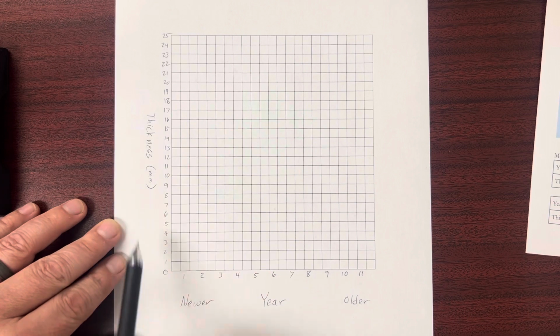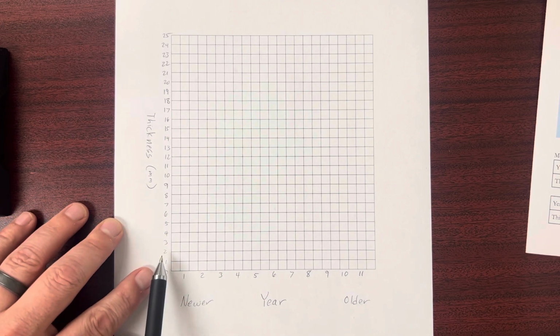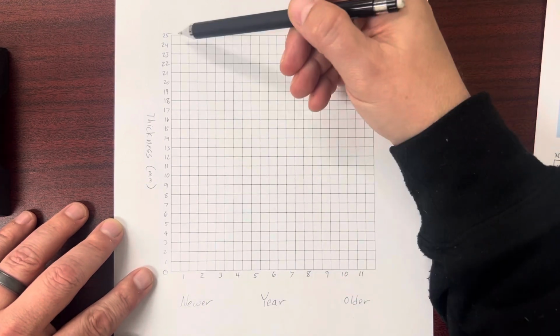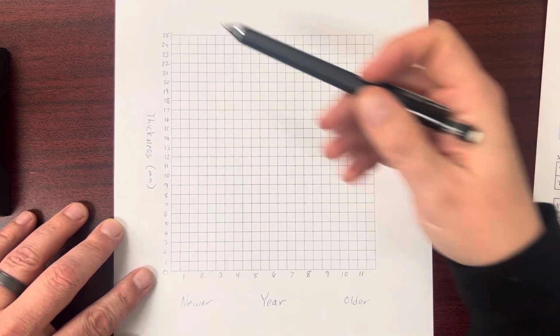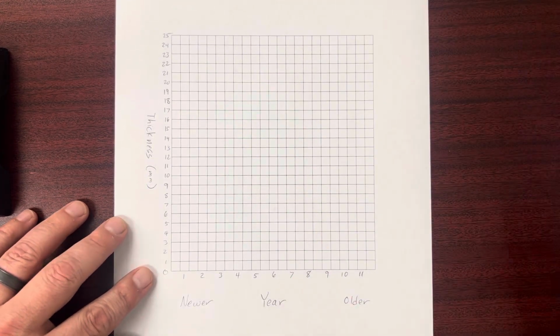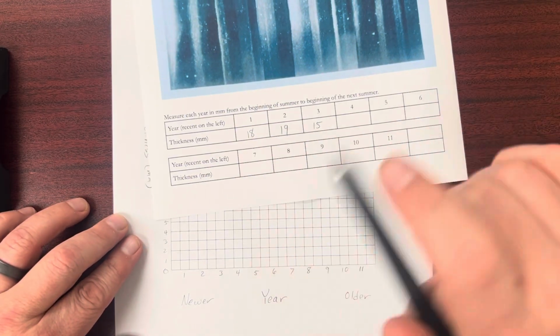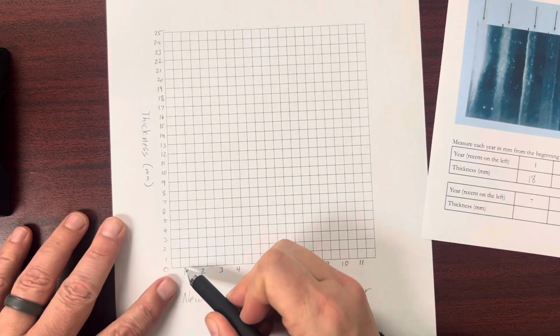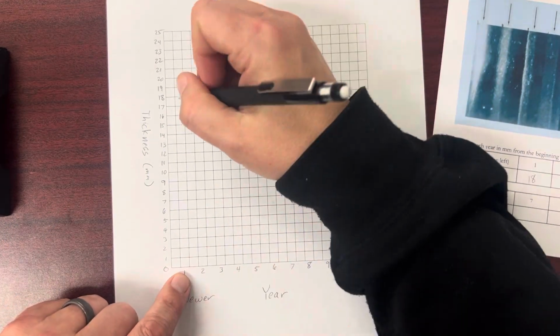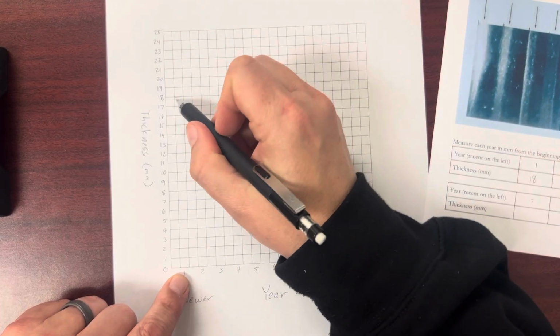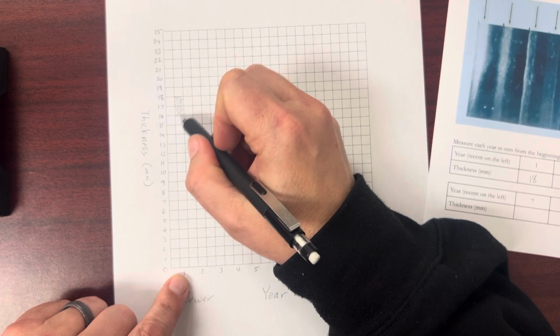And then you have thickness in millimeters, and every line is 1 millimeter. So it goes from 0 at the bottom all the way up to 25. Okay, so you're just gonna copy my setup. Now, when you do that and you look at year one, the thickness is 18, right? So here's my year one. 18 is up here. So I make my bar, I shade this in.